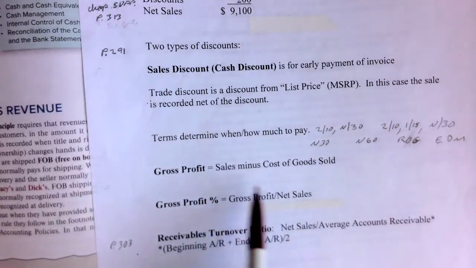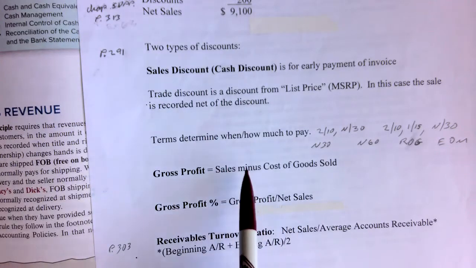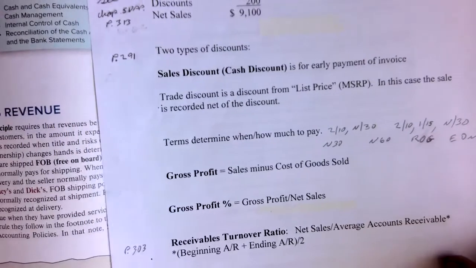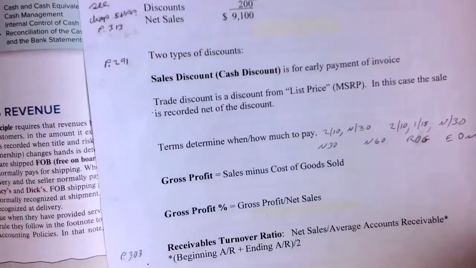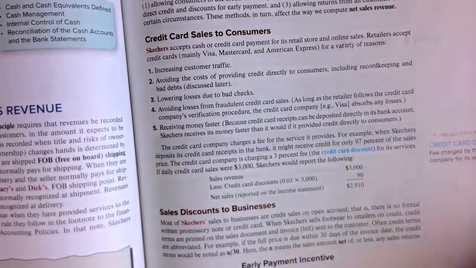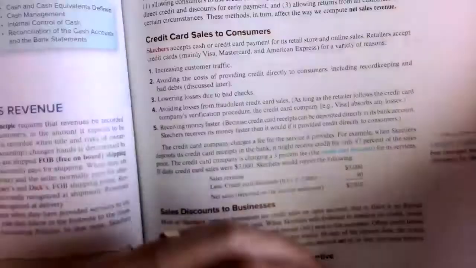This gross profit stuff, that's actually from chapter 5, but sometimes textbooks change which chapters they put stuff in. So this is a little outdated, but you'll of course use that from previous chapters. All right, let's see. The other thing I want to mention related to these discounts is they do show you in the back of the chapter, there's a chapter supplement. So I'm going to flip over to that real quick. And that starts on page 313. Okay, so page 313.